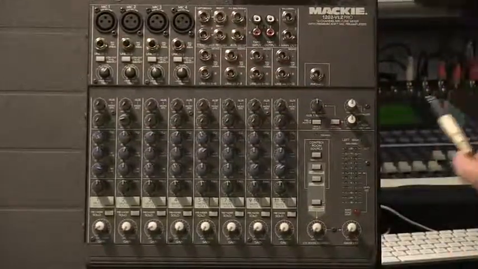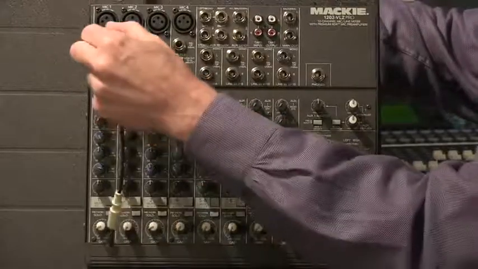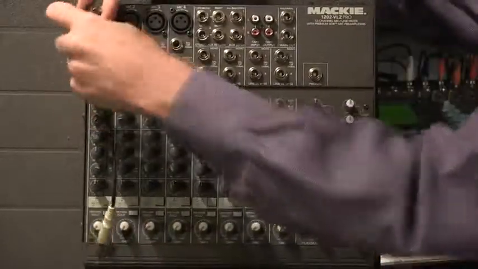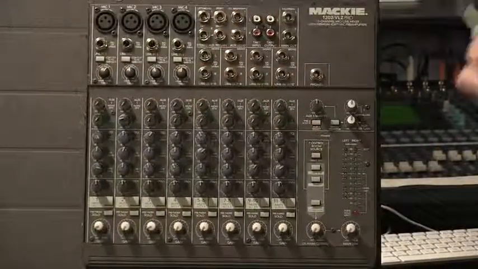If you don't have microphones, you could use this to plug in a 1/4-inch phone plug. So you could have a guitar and use this. It just has a different kind of input device for the 1/4-inch phone plug.